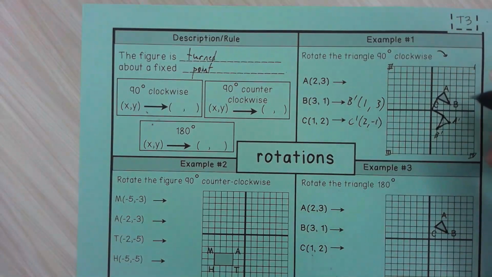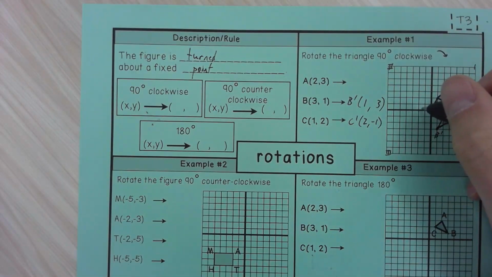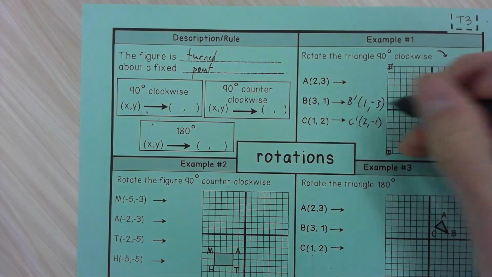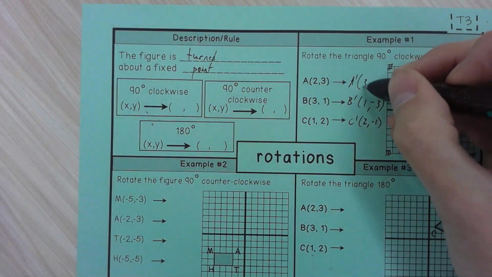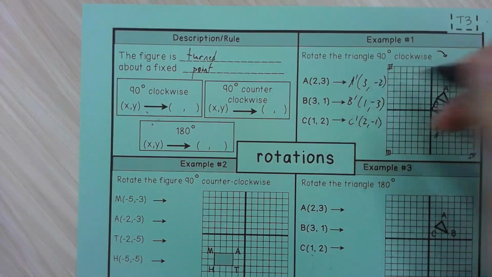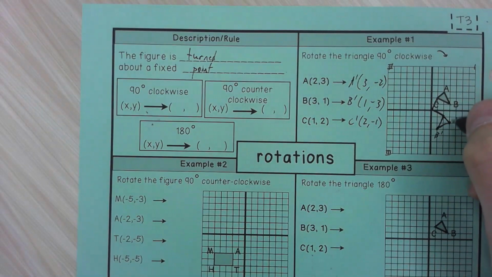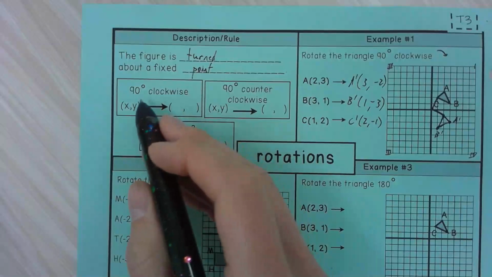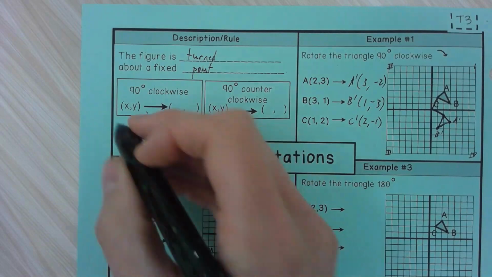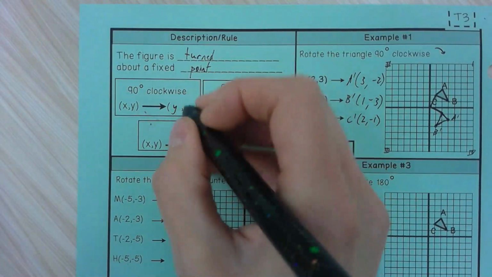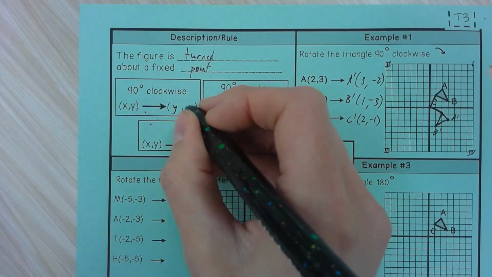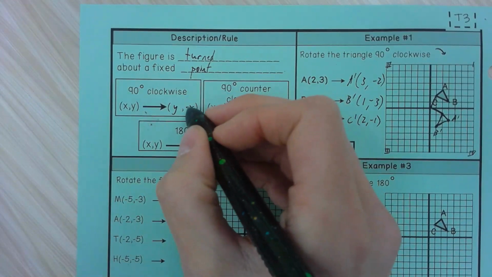So going from quadrant 1 to quadrant 4, I'm still going a positive x direction, but I'm going a negative y. A prime is 3 and a negative 2. So going over 3 and down 2. So our rule for 90 degrees clockwise is we're going to switch x and y, and we're going to make what was our x, now our y, its opposite.